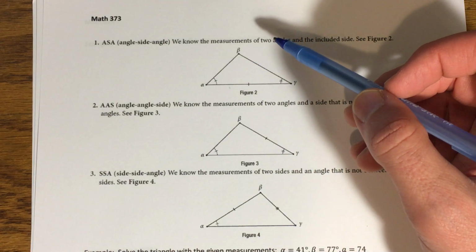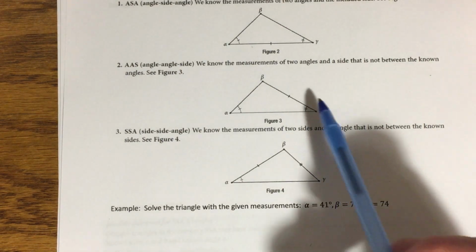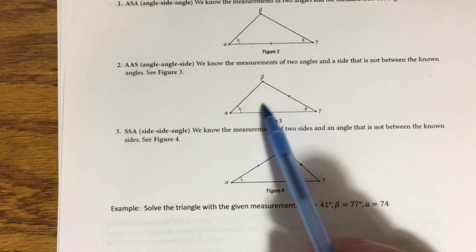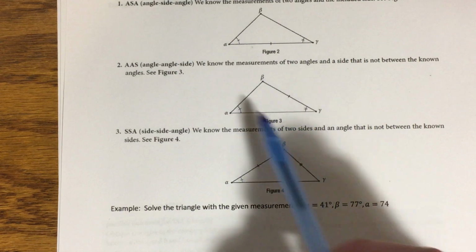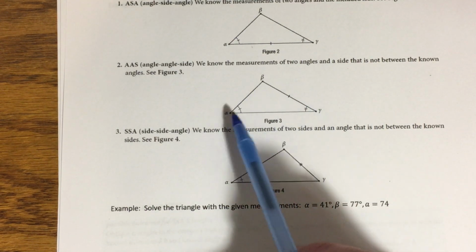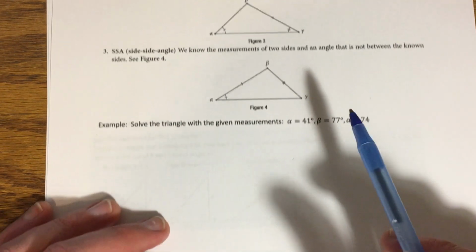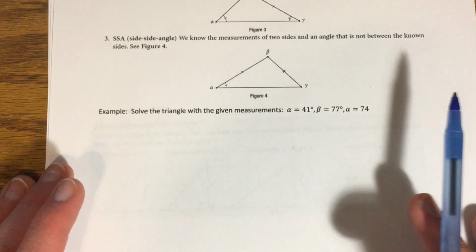I'm sorry, I said the wrong one. It's AAS, angle, angle, side. Remember, side A would be the side that's opposite angle alpha. And I know alpha, beta, and A, that's angle, angle, side. Sorry, I pointed towards the wrong thing initially there. So I can use the law of sines to solve this triangle.